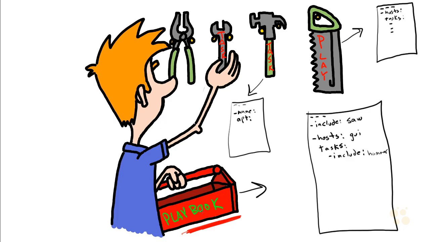So let's say this is our master playbook that we're going to be executing. We can include at the base level of the file, at the very beginning. If we put an include statement here, it's going to include plays, right? If it's at the very beginning, it's going to include plays. So like this saw that I have here is a demonstration of a play that has a host definition and then different tasks that take place inside of it. And so we can include this entire file right there at the base level.